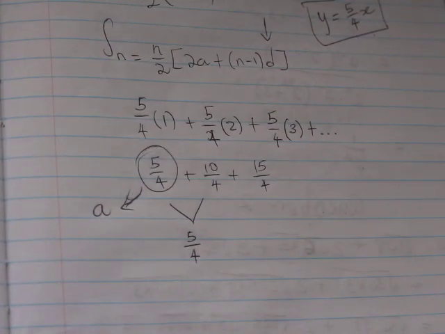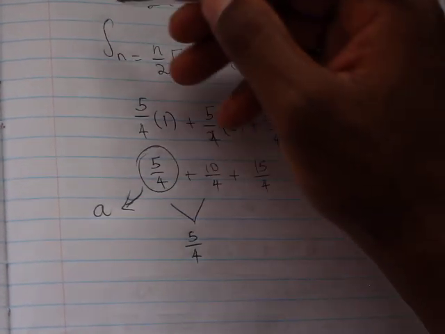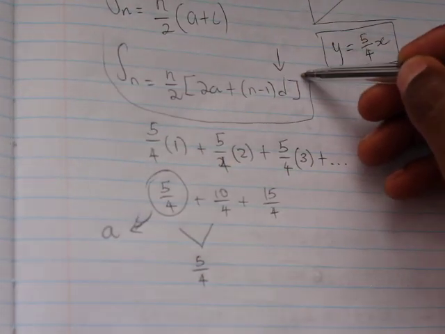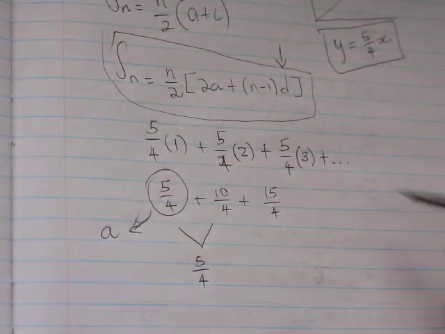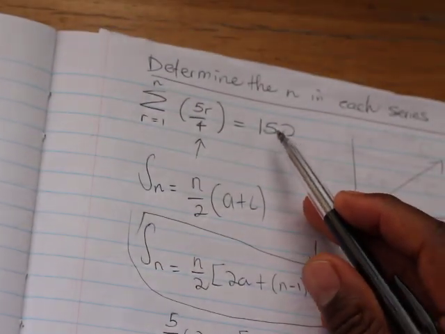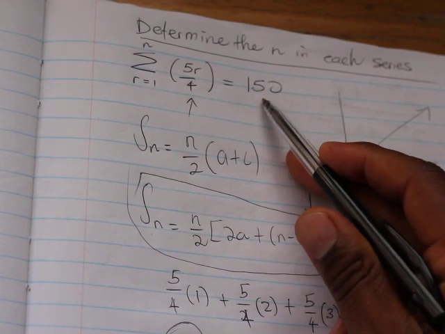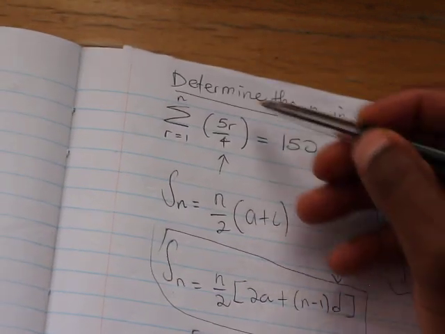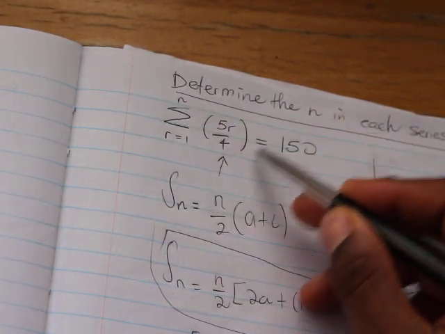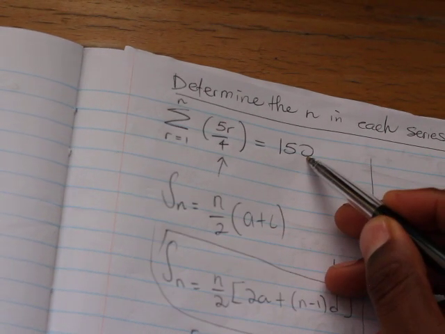Okay, so now we go back to our formula, because it seems as if now we've got everything that we need. We know that the Sn is given as 150, because remember, this entire expression here represents a sum, and its value is given by the 150.